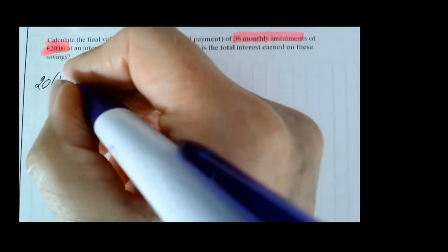So let's write out our series. So we have €20, 1 plus 0.5%, divide by 100, of course, to get the decimal form of that.